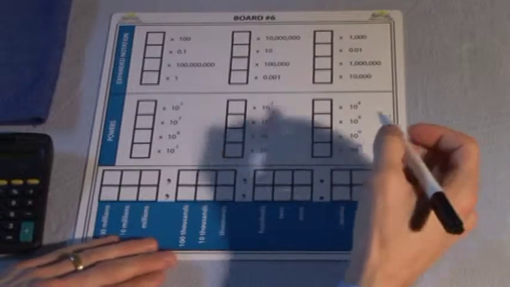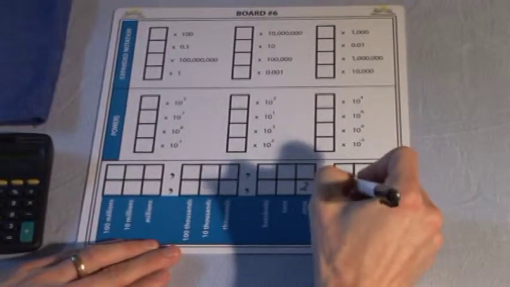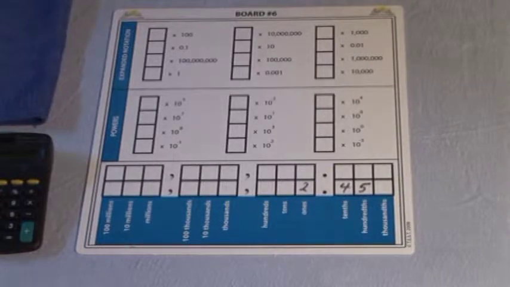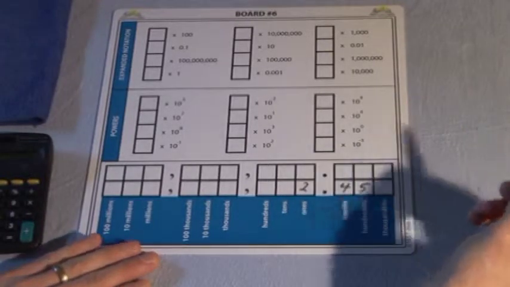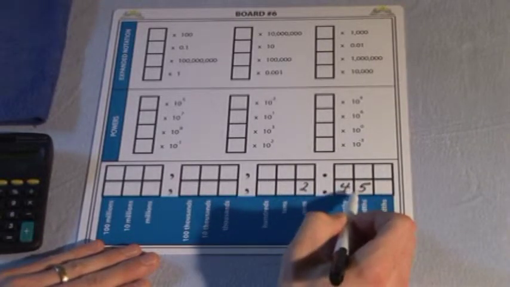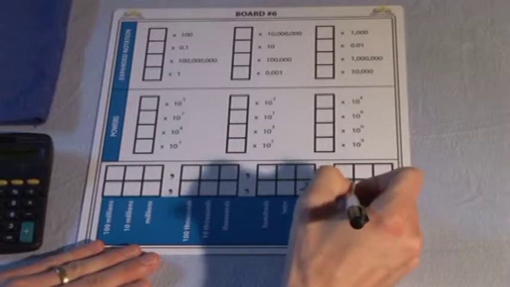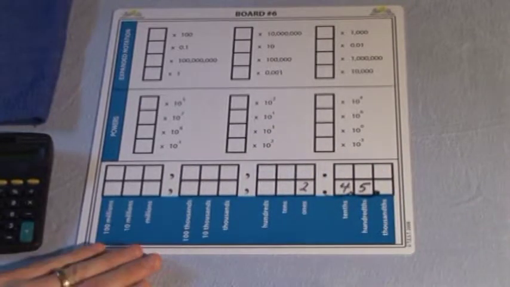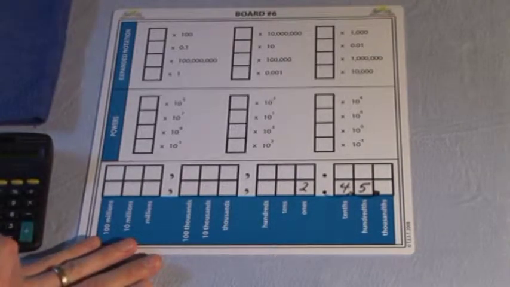First thing we're going to do is multiply a number with a base 10 and a positive exponent. So we're going to place our first number in the bottom row, 2.45, 2 and 45 hundredths, and we're going to multiply by 10 to the exponent 2. When we multiply by a positive exponent with a base 10, we're going to move the decimal place 2 places to the right. So we can take this number and move it up to the next row, and move the decimal place 2 places to the right, which now makes the number 245.